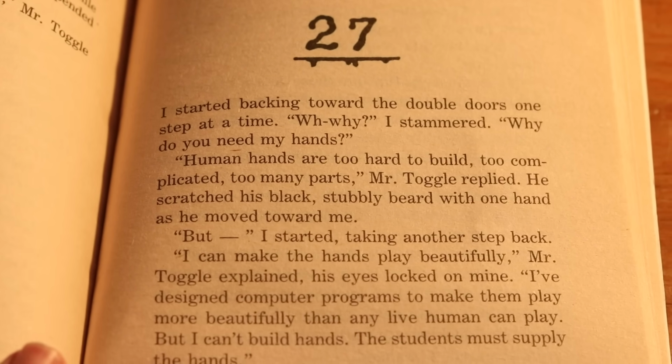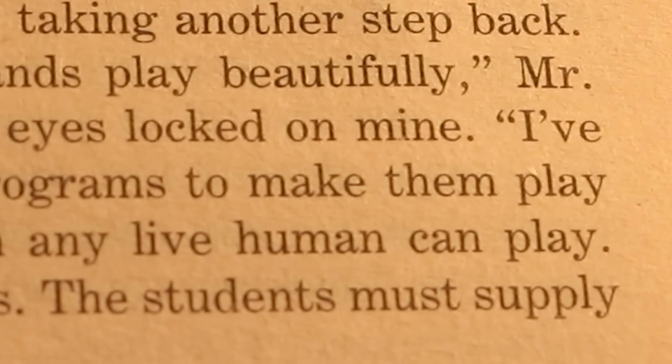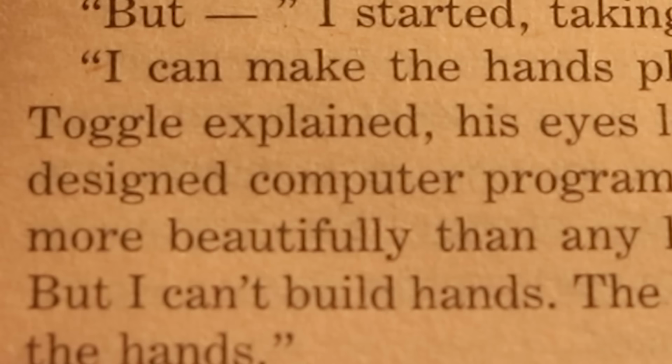Mr. Toggle explains that while he's great at building and inventing things, hands are just too complicated. Too many moving parts. The Shriek School students are where he gets his hands from.